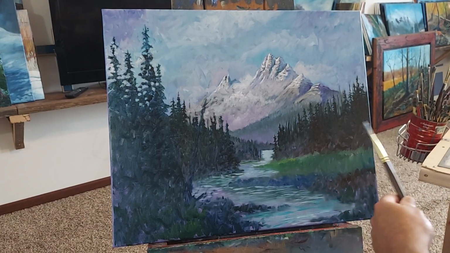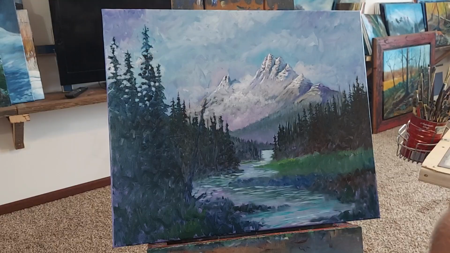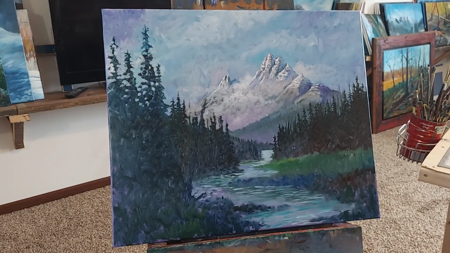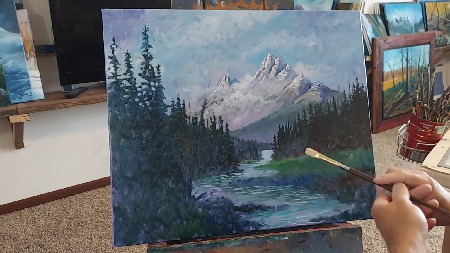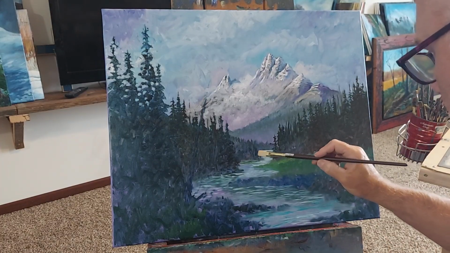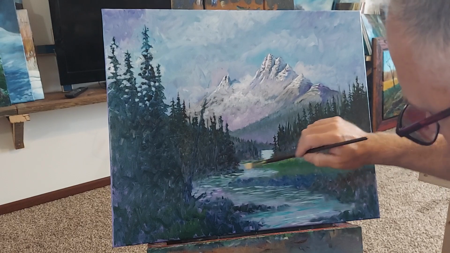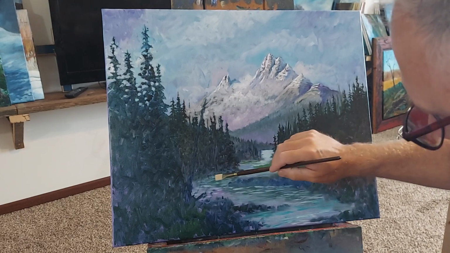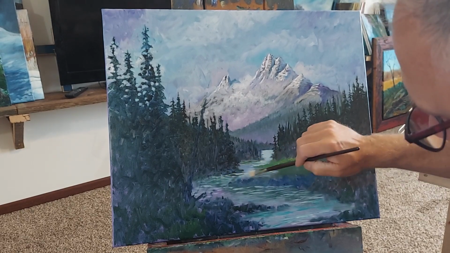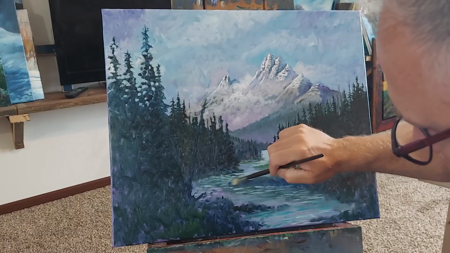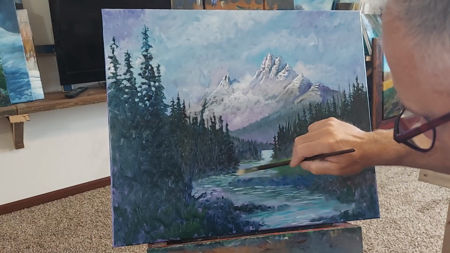All right, now that I got all that on there, I'm going to wipe this brush off. Actually, I'm going to take a brand new, clean, dry brush, and I'm going to just kind of swipe across it, just kind of smooth it down, soften it up a little bit.